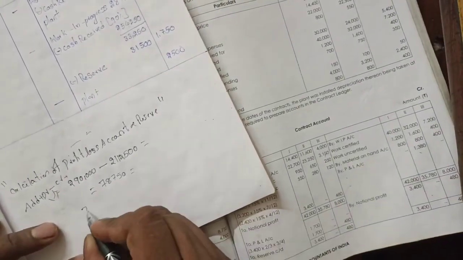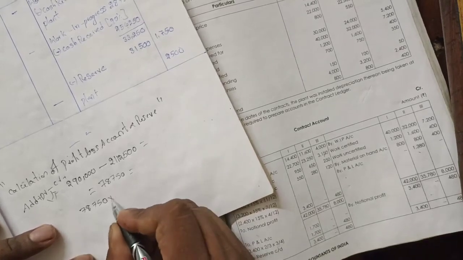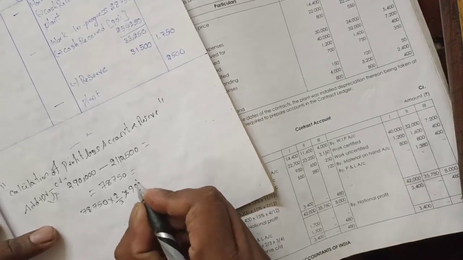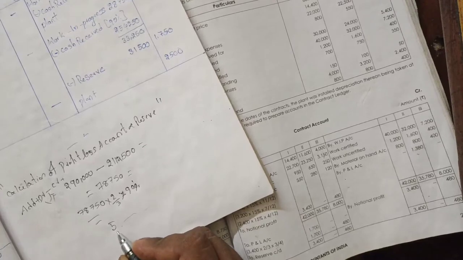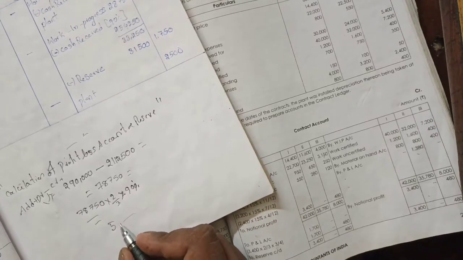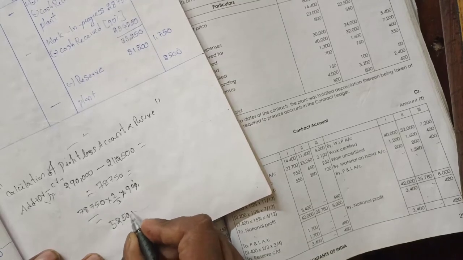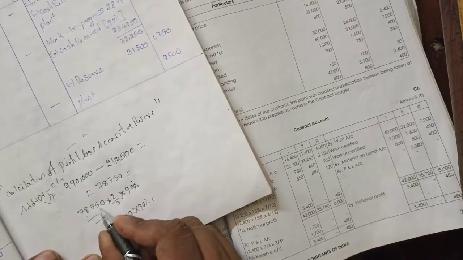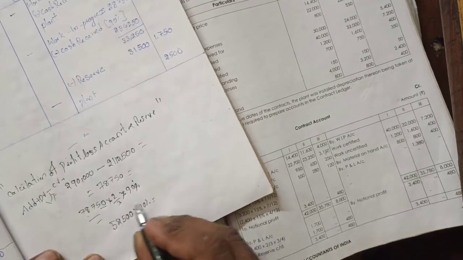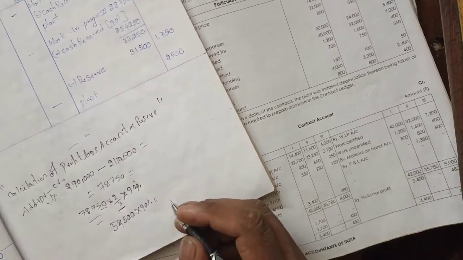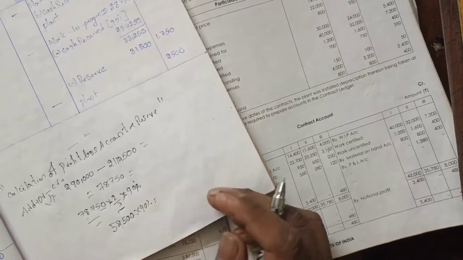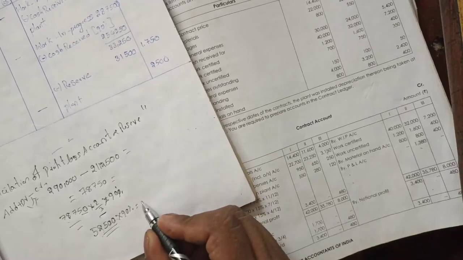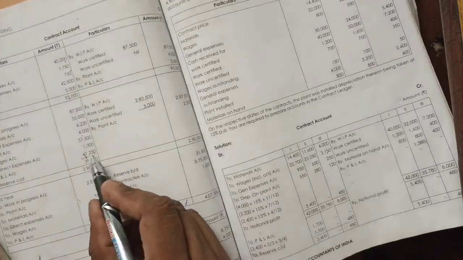So we calculate again for the sake of understanding. Repetition is the key. 78,750, 2 by 3 into 90%. So 52,500 into 90%. 2 by 3 is used because more than 50% of cash is given, so we need to calculate on work certified. So 52,500, that is the profit and loss account, 47,250.